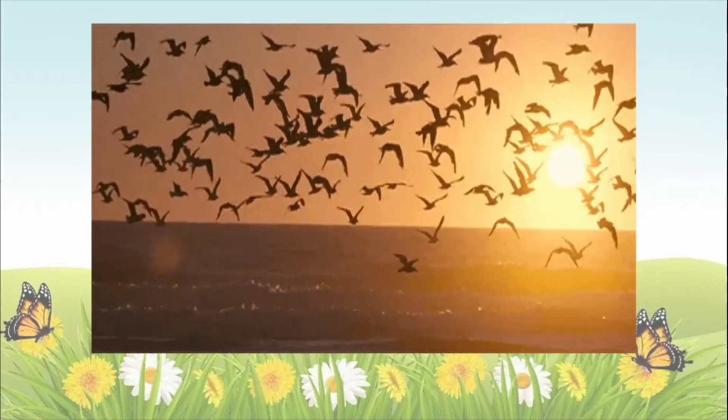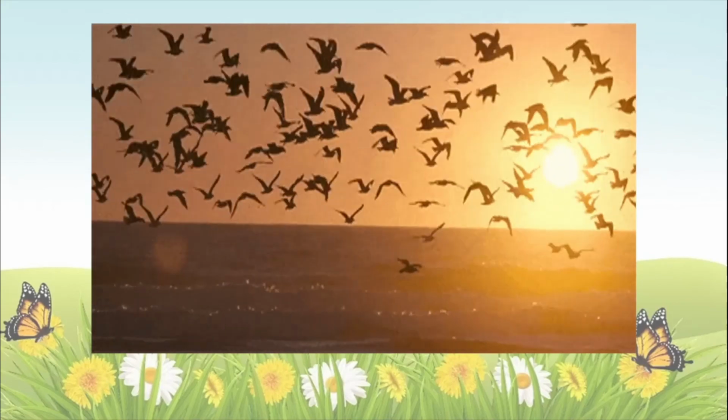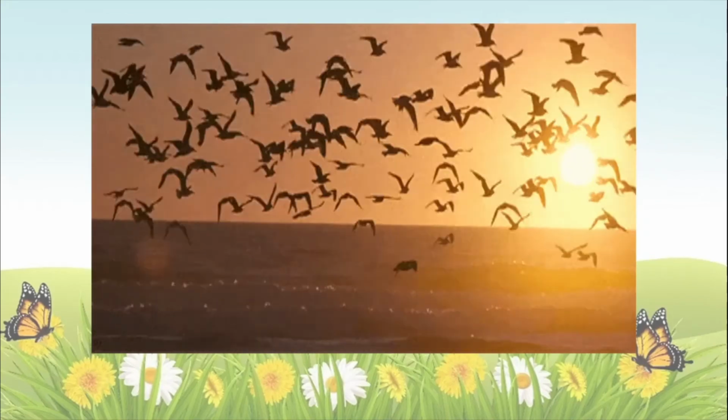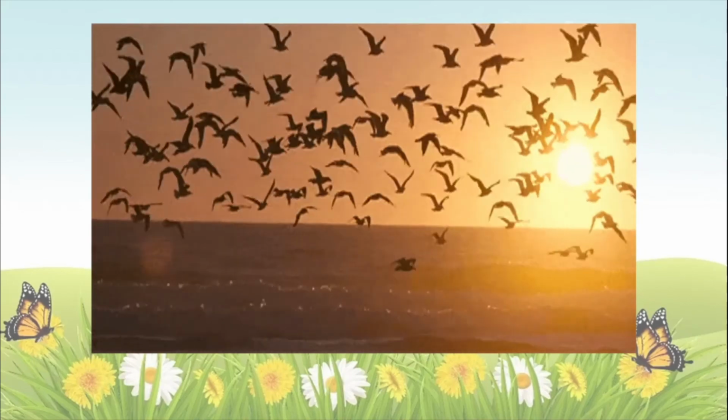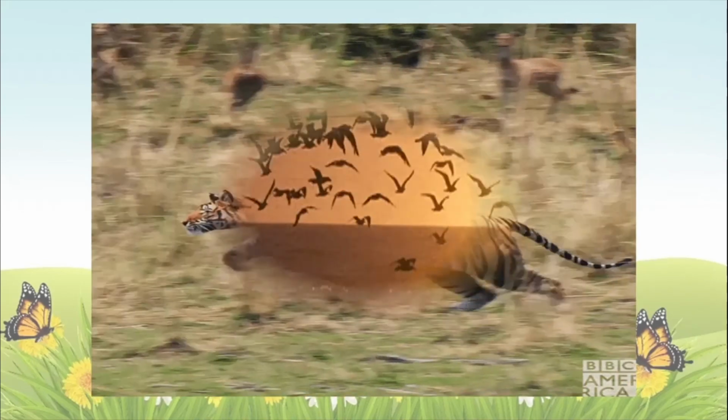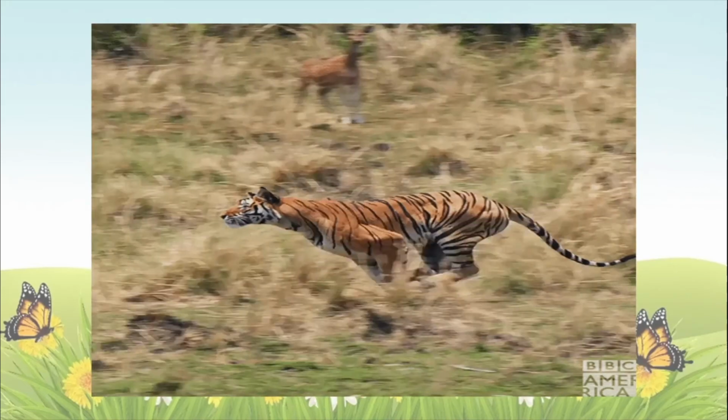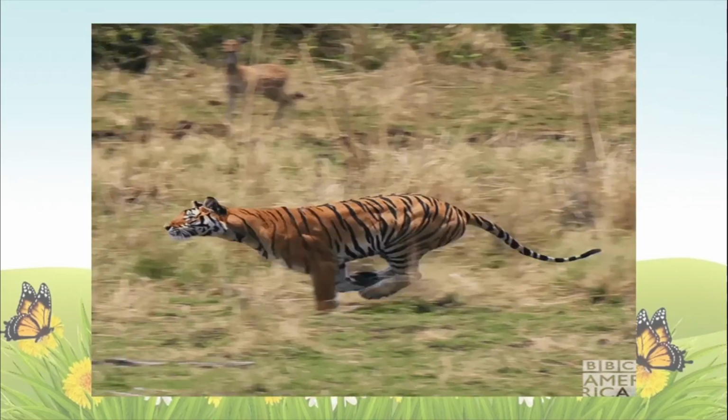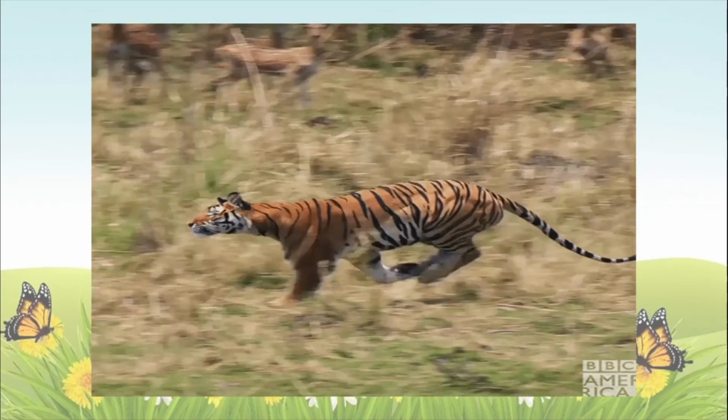See the birds, they're so happy, isn't it? Flapping their wings and flying high in the air. Imagine keeping these birds in a cage. It will be so bad for them. And even the wild animals, whichever animal you see, it should be as free as possible.